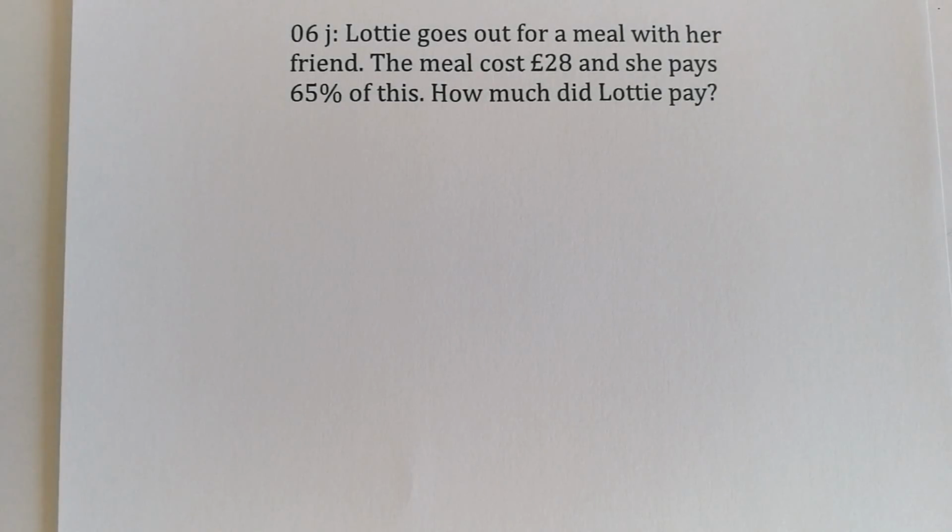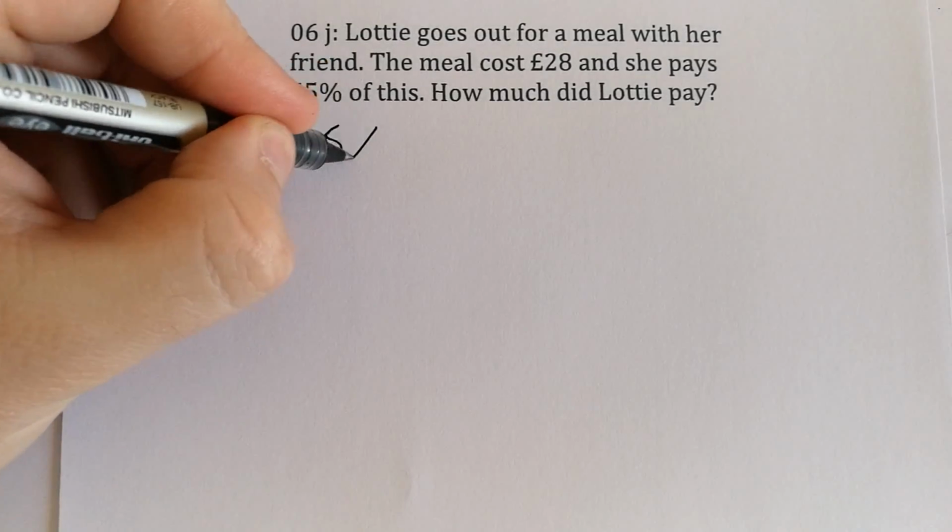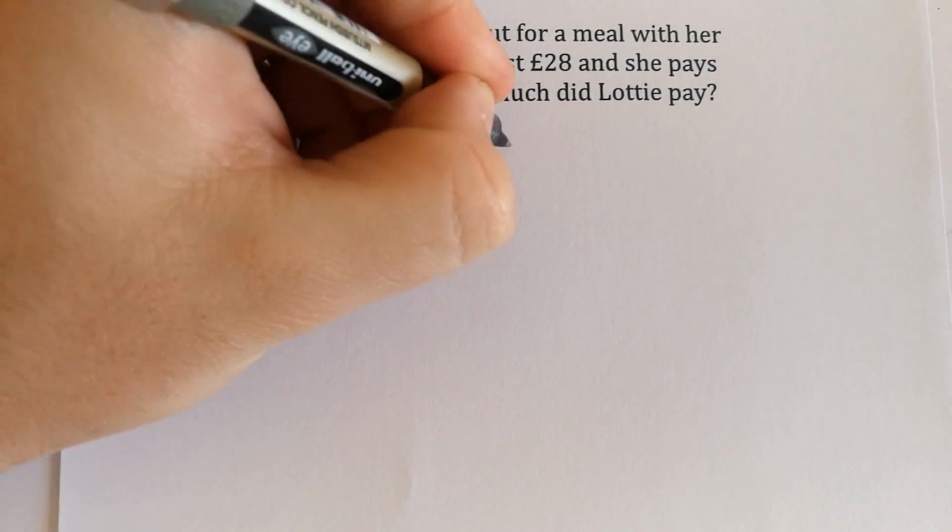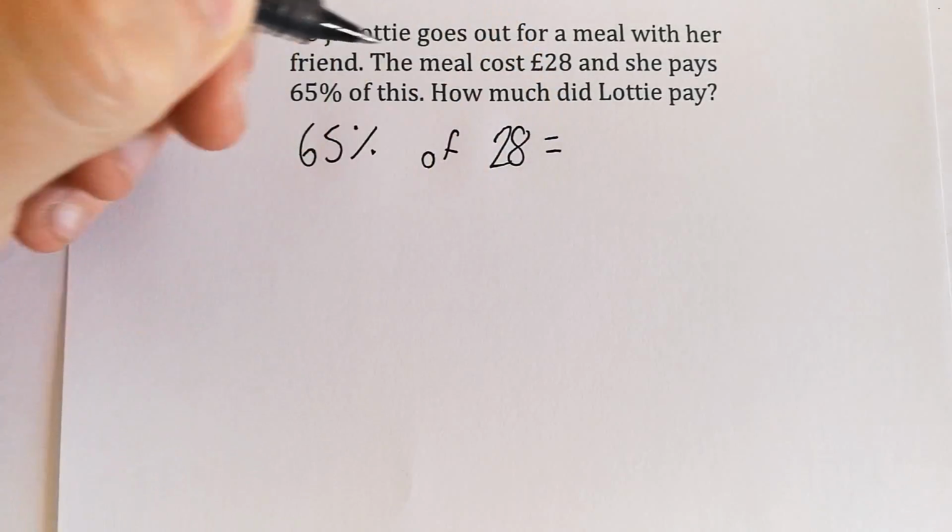Lottie goes out for a meal with her friend. The meal costs £28 and she pays 65% of this. How much did Lottie pay? Well, again, this is just 65% of 28.